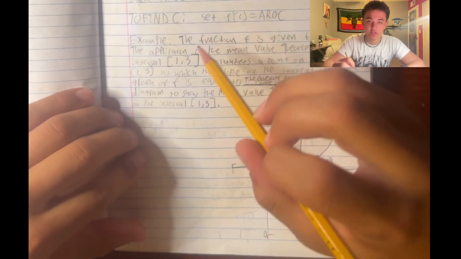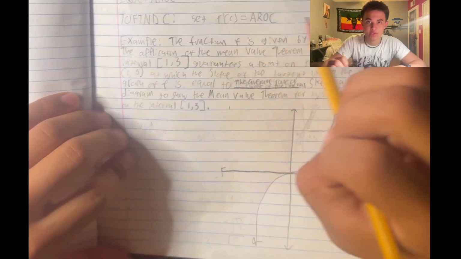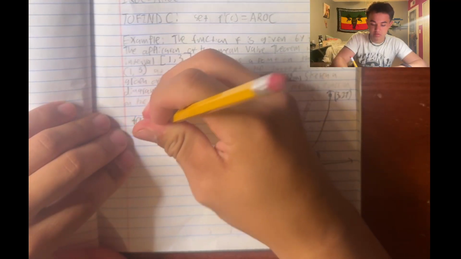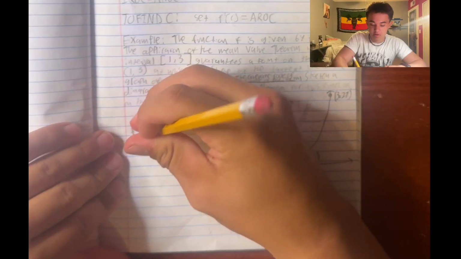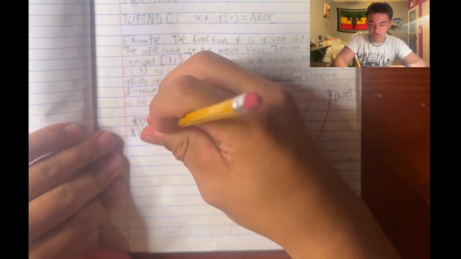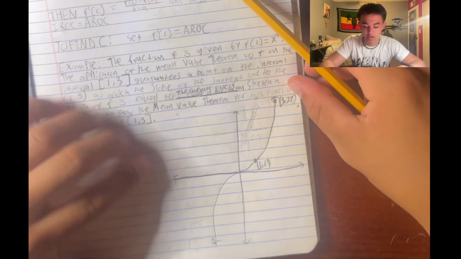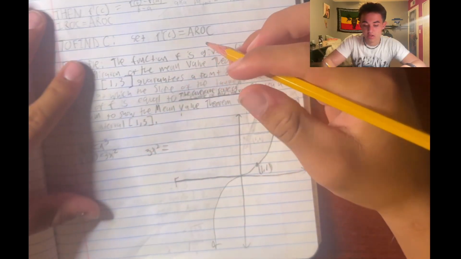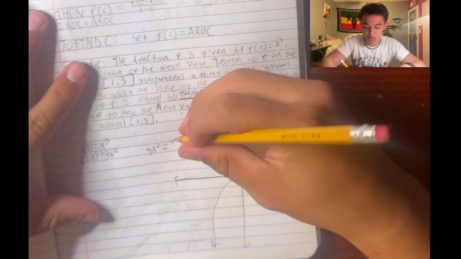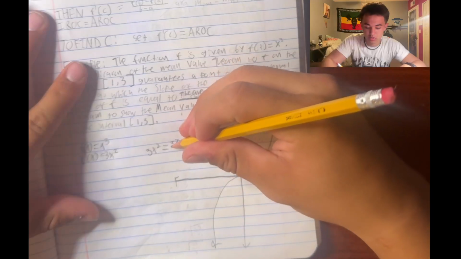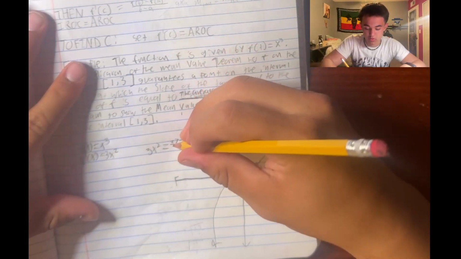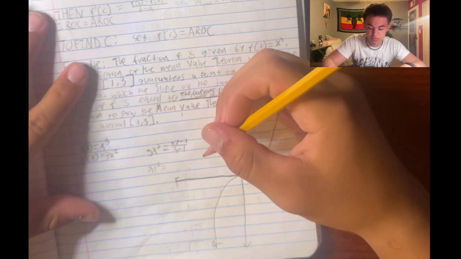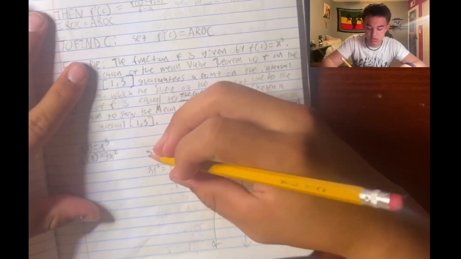So let's do that. To find c, set f prime of c to the average rate of change. So we got f of x is equal to x cubed. f prime of x is equal to 3x squared. Now we can set that to the average rate of change. 3x squared is equal to 27 minus 1 over 3 minus 1. 3x squared is equal to 13.